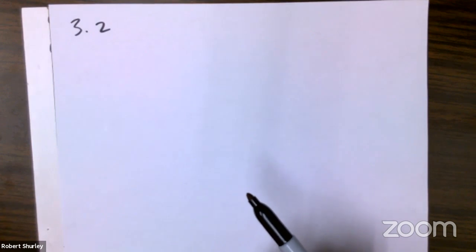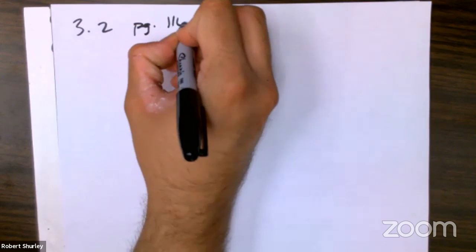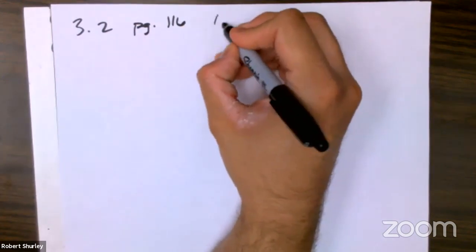Where does, I'm trying to see where the check your understanding stuff works. 3.2. See number 1. Oh, there it is. Yeah. So it starts on page 116. At the very top left, you'll see number 1.